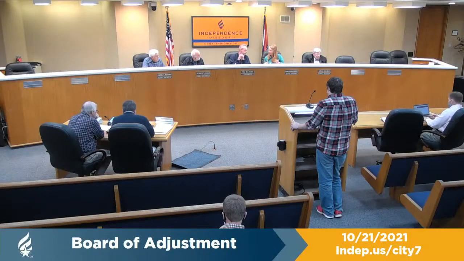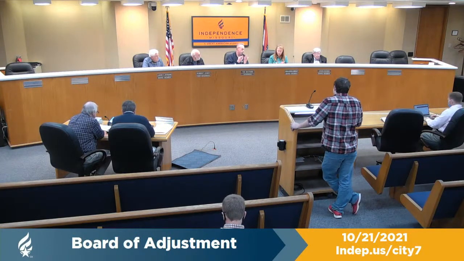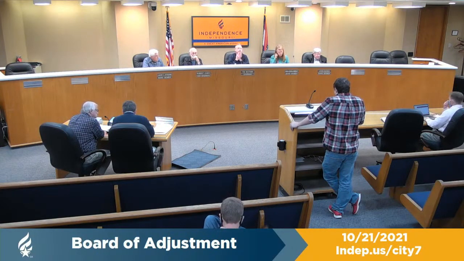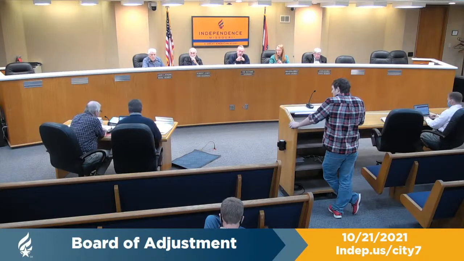No, that would still be considered, you're talking about a shadow box or a board on board. Yes, that would still be considered a privacy fence. The city would still consider that a privacy fence, am I correct? Yeah, you can't see through it. I mean, it does let air go through it, but it really doesn't give you any visual through it, no.